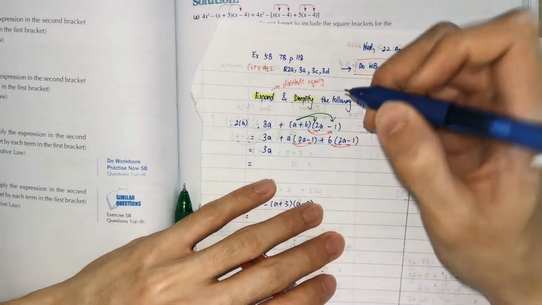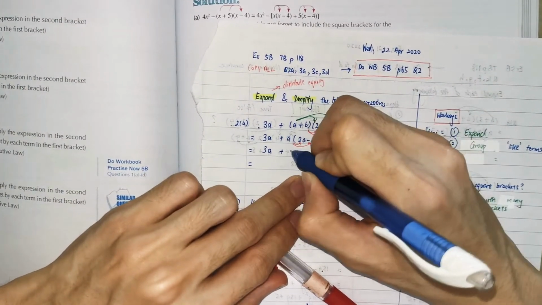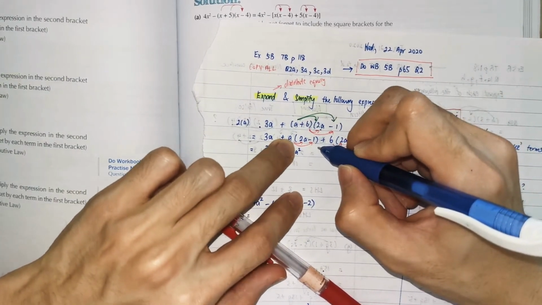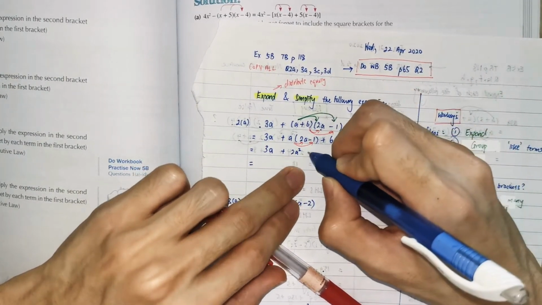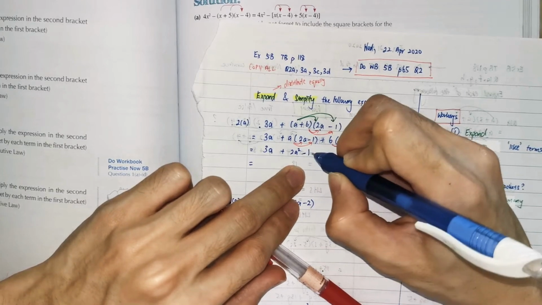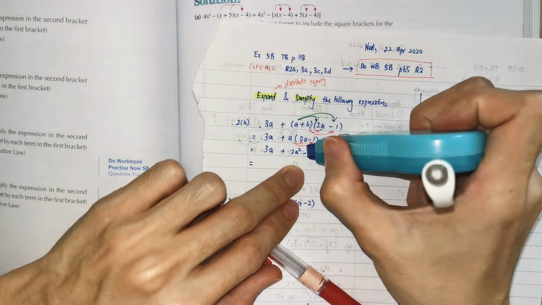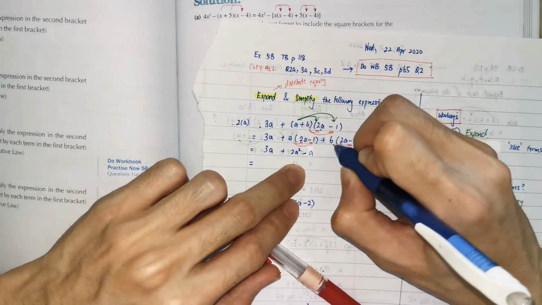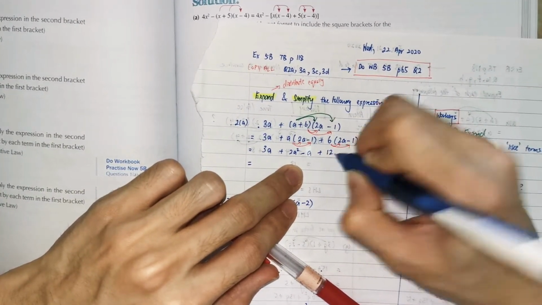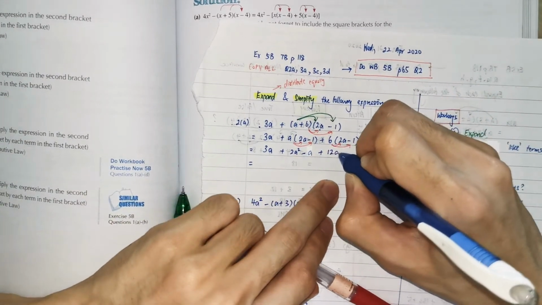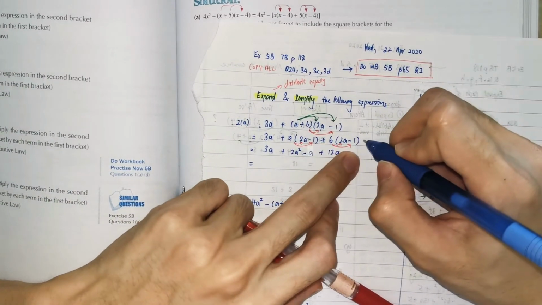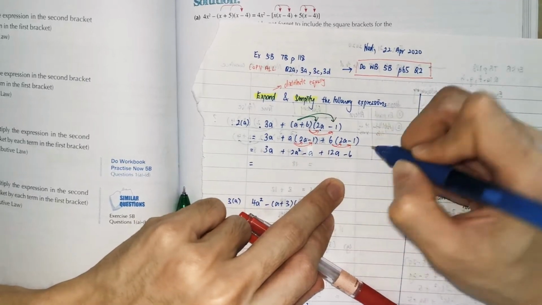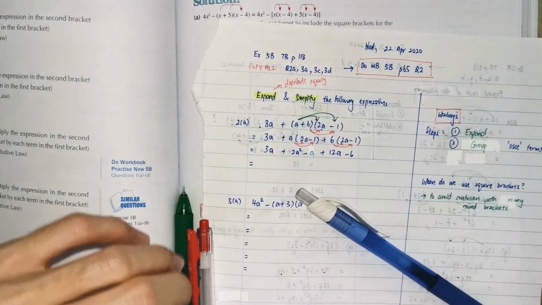So 3a, a times 2a will be 2a squared. I times the number first. Then since there's 1 times -1 is -1. -1 times a is -a squared, -a. So the other is -a. So 6 times 2 is 12. 12 times a will be 12a. 6 times 1, no, there's a -1. So 6 times -1 is -6. So now I highlight all the like terms.